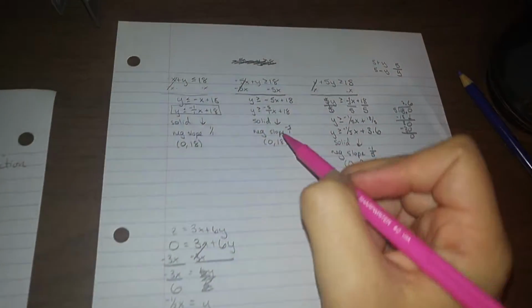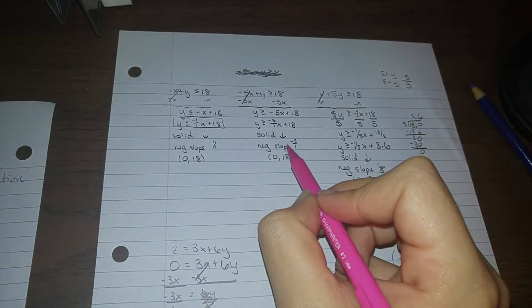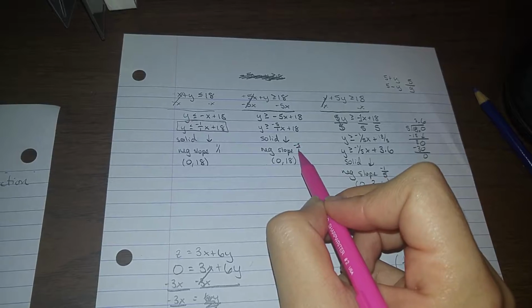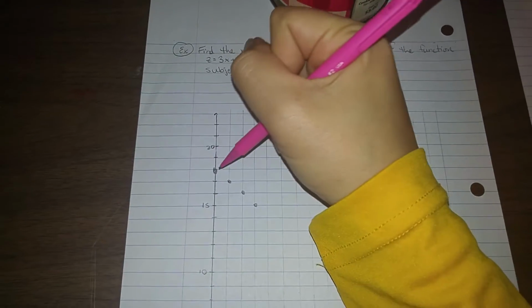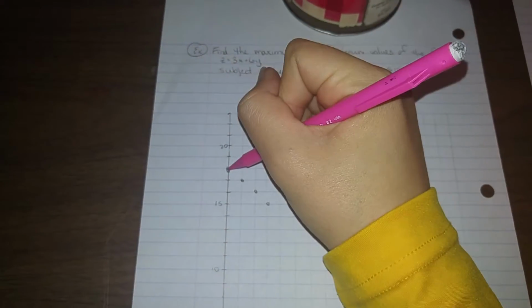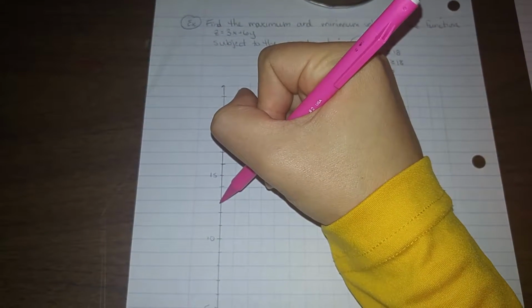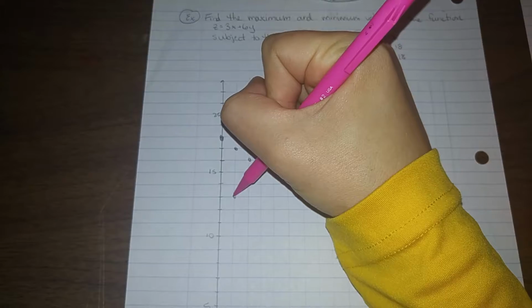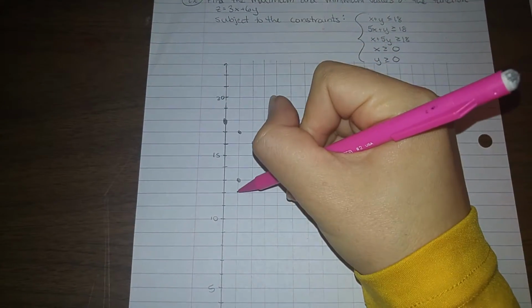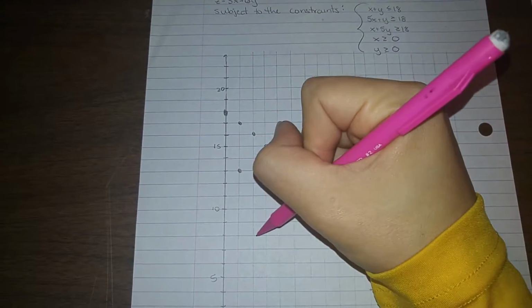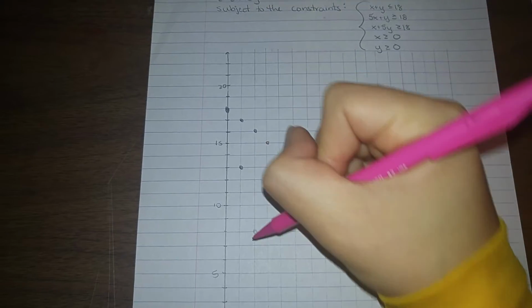The next one, 0, 18, negative slope, so I go down 5/1. So here's one equation. Here's the second one. Down 1, 2, 3, 4, 5/1. 1, 2, 3, 4, 5/1.